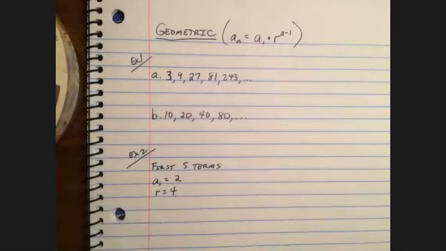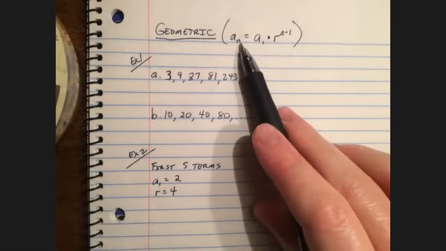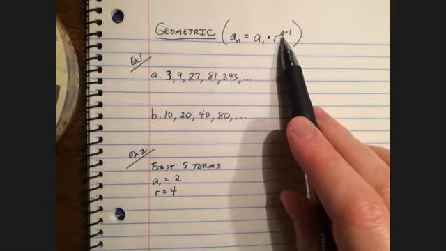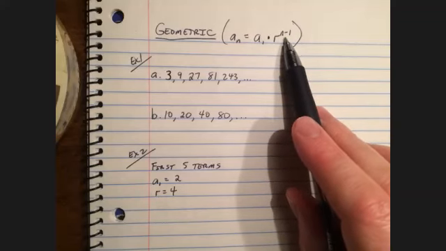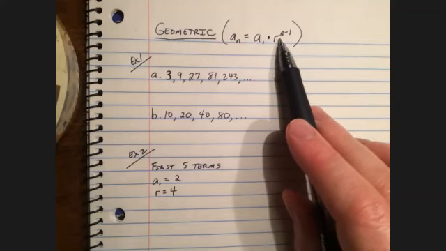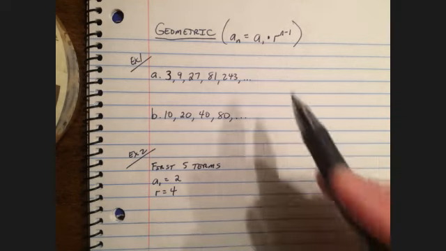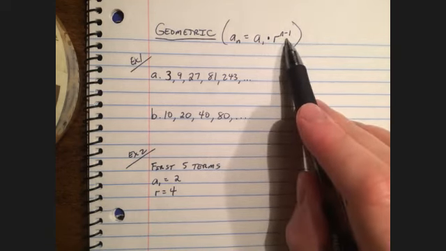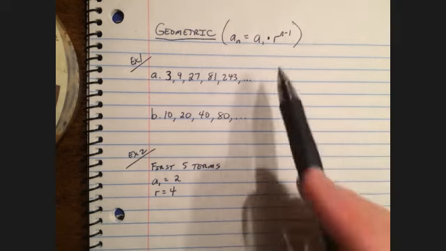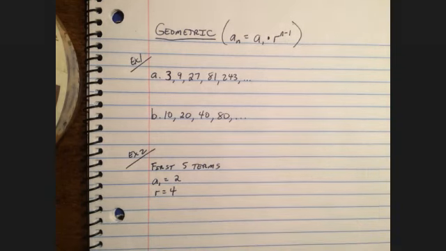So if you were to plug in 1 for n, that would be the first term we're looking for in the sequence. Well, 1 minus 1 is 0, which would be r to the 0 power. R to the 0 power would be 1, so you can see a sub 1 times 1 is a sub 1. That's why this has to be an n minus 1 right here at the top for exponents. So it's very similar to our arithmetic, other than that, in fact, we're multiplying instead of adding or subtracting.